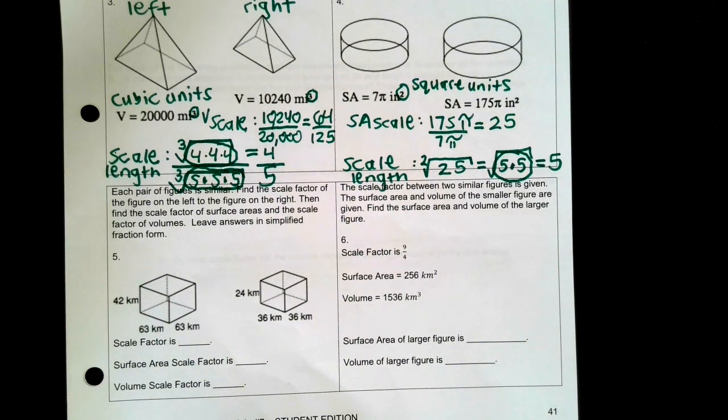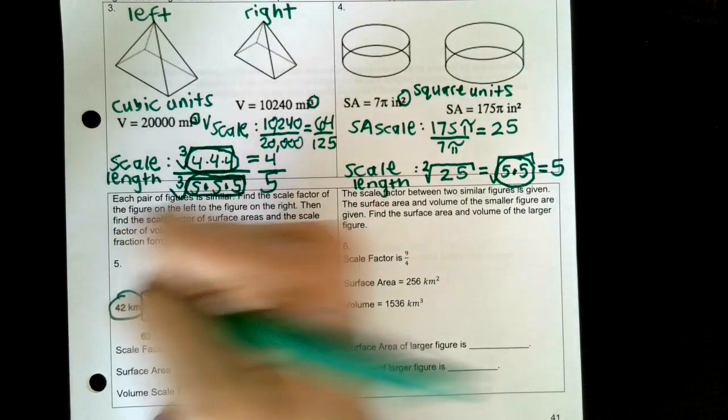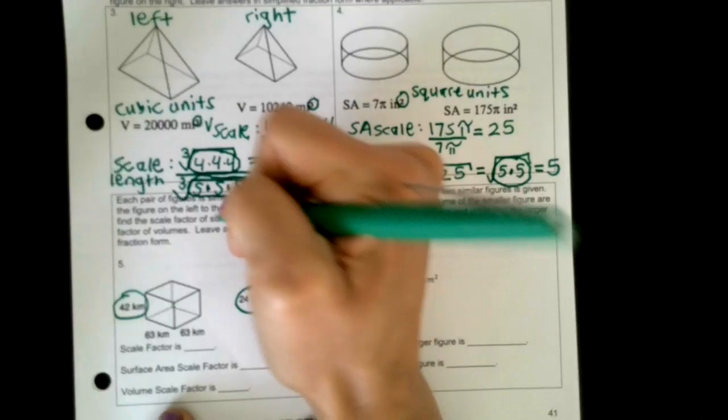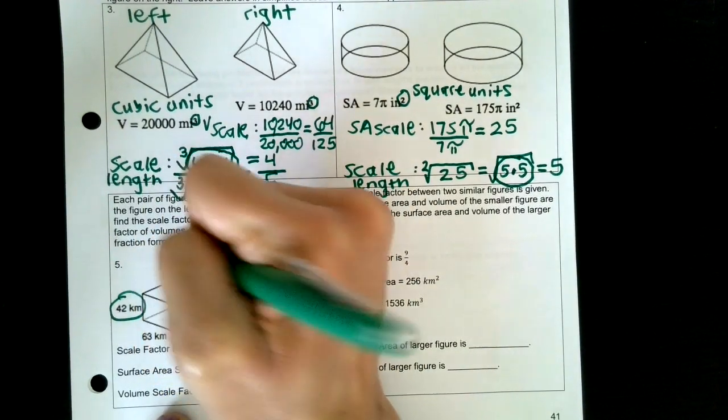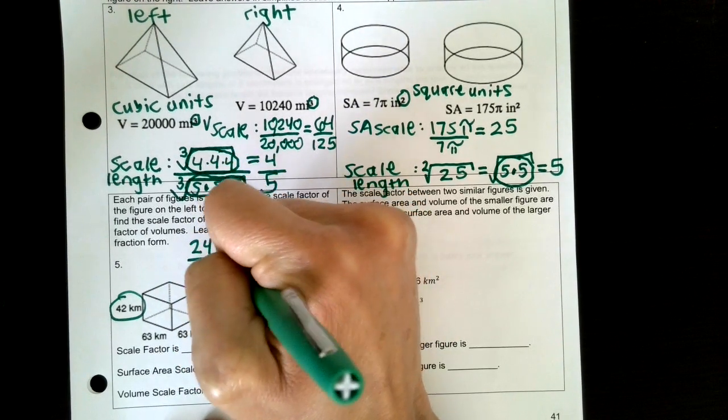Okay, great. I am going to look at the ratios of the corresponding side lengths. So I'm going to look at the 42 and the 24. Let's look at 24 divided by 42. We're going to simplify that and get 4/7.